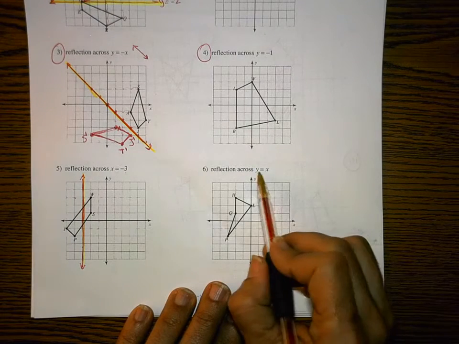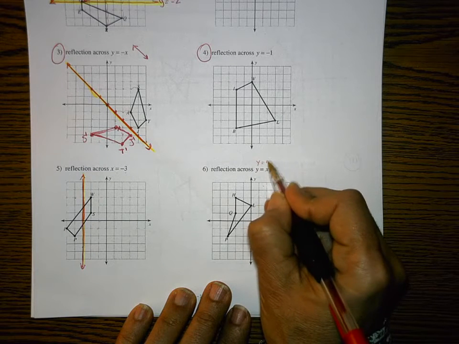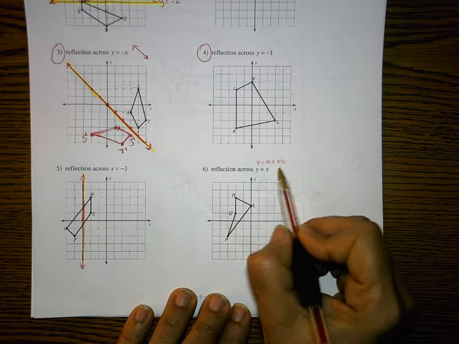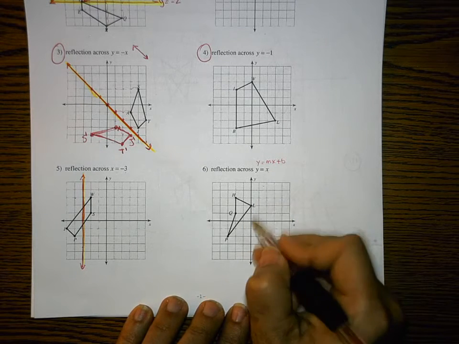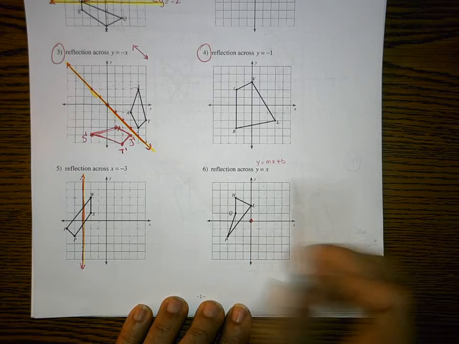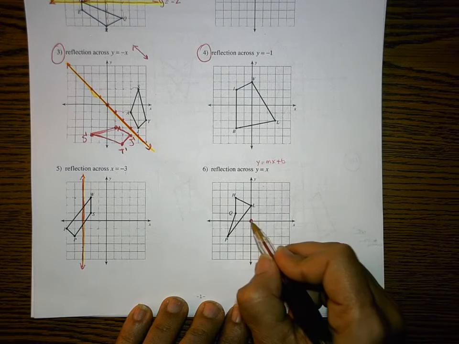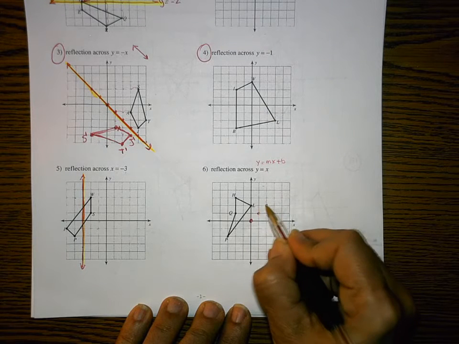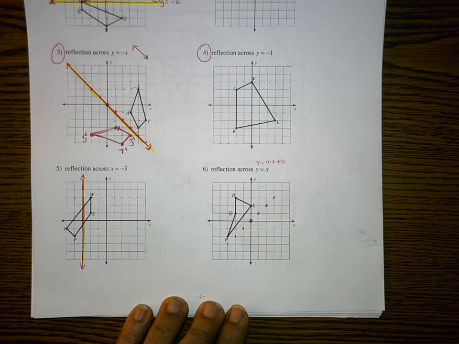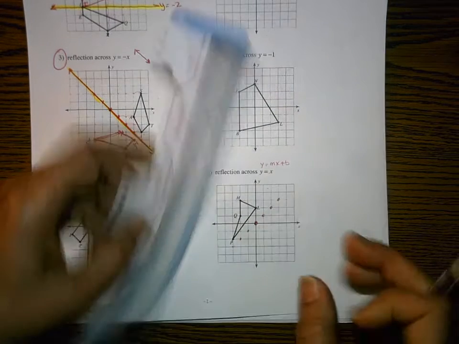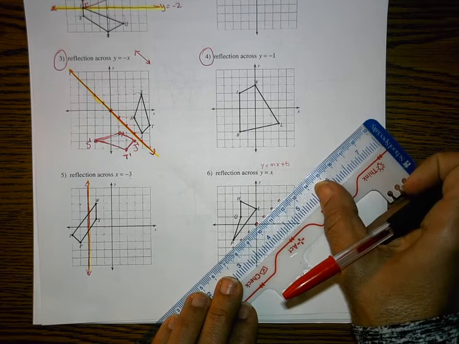Reflection across the y equals x line. So think of this as y equals mx plus b. B is the y-intercept. We don't see it here, okay? There is no y-intercept. That must be 0. So there we go. 0 is the y-intercept. The slope is an invisible number 1 in front of it. So I'm going to go up 1, run 1, up 1, run 1, up 1, run 1, and I'm going to do this so I can make this diagonal line. Connect the dots very nicely. You want a precise line of reflection so you can count the distance. And there you go.